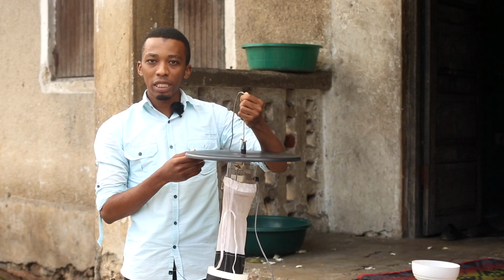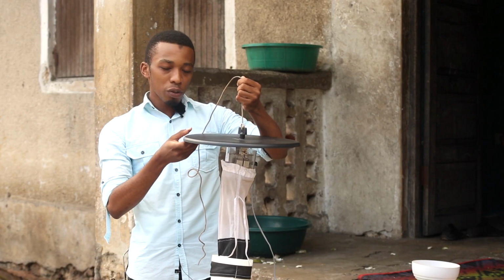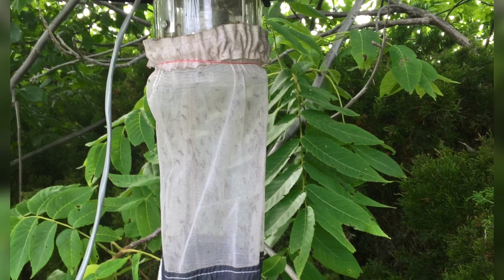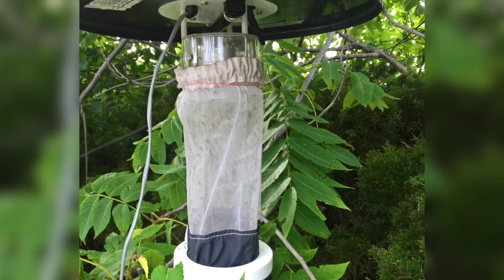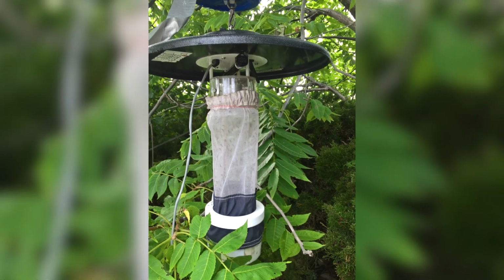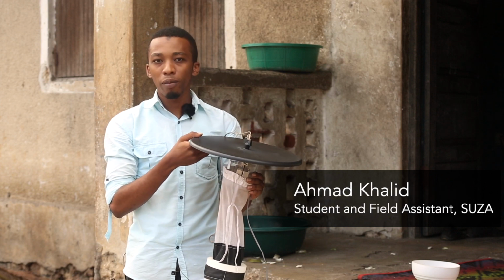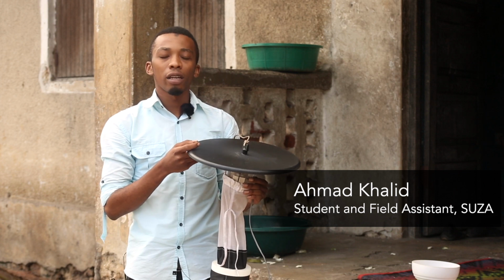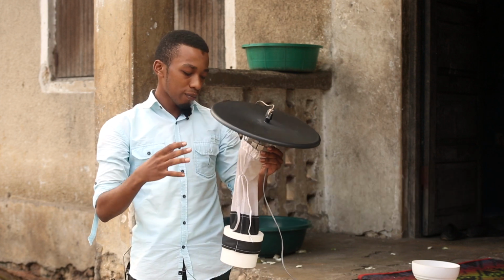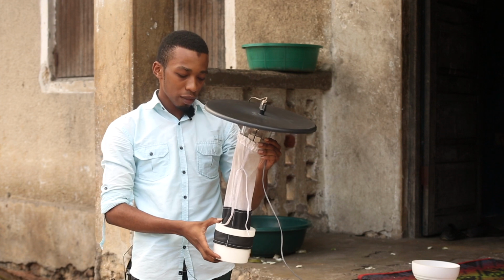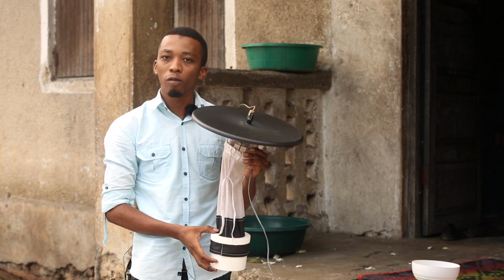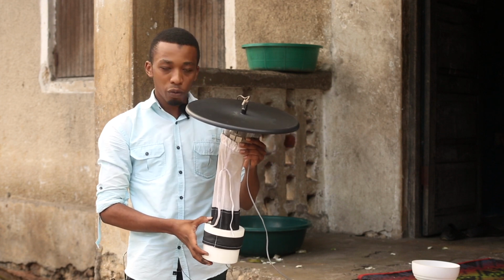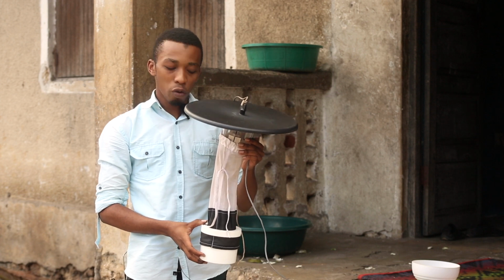So this is what's known as a light trap, and we use a light trap to trap night-biting mosquitoes, including Anopheles and also Culex. The light trap is set in a room where people sleep, a room inhabited by people, and we use it to attract mosquitoes. We set it for about 12 hours during the evening, and we collect it during the morning.